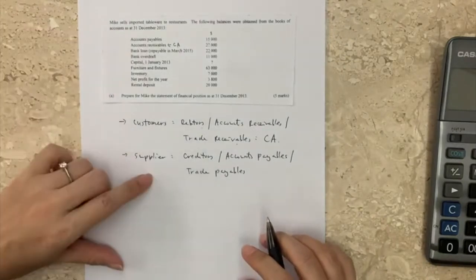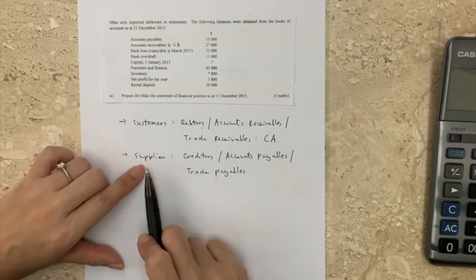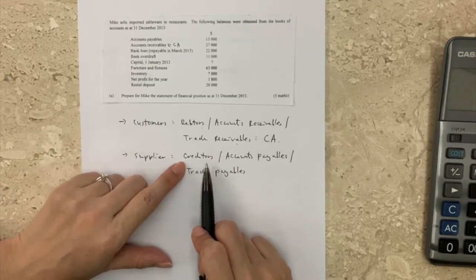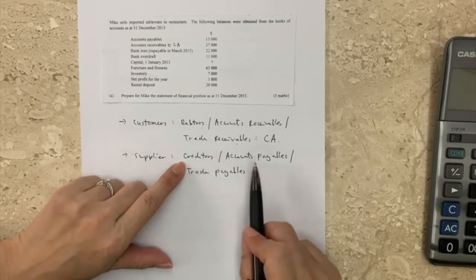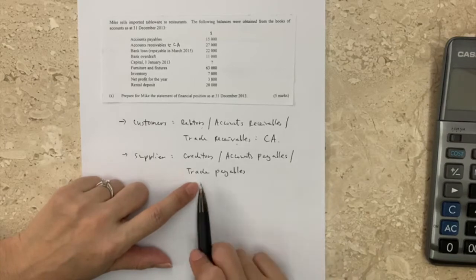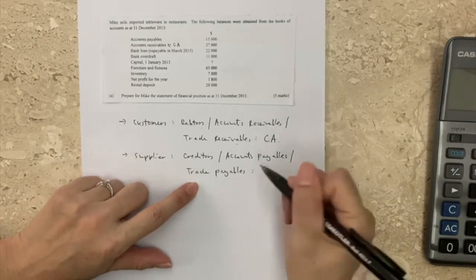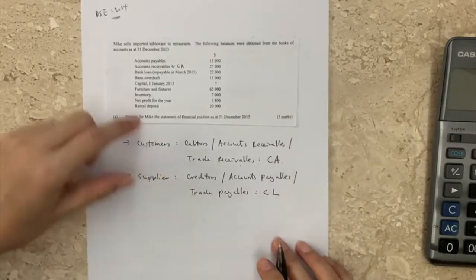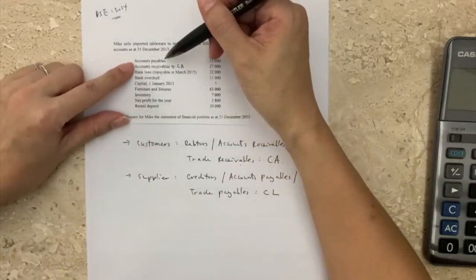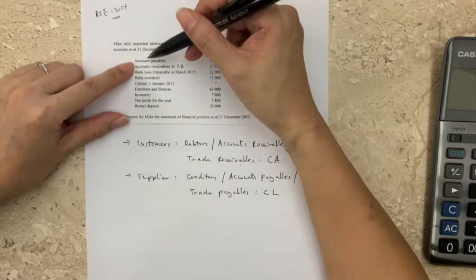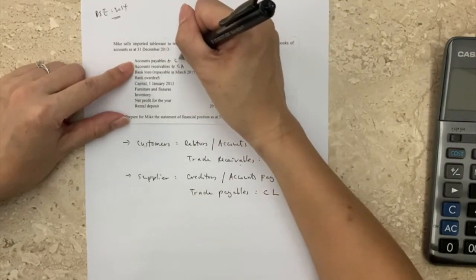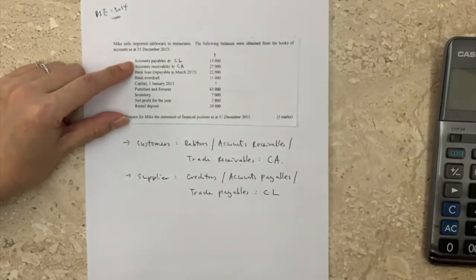Okay, and then we buy from suppliers, and we don't use a supplier's account. However, we use the common names. Some businesses use creditors account for suppliers, some use accounts payable, and some use trade payables. Anyway, all of them are the same as current liability. Always remember we must use the name given to us in the question. So here it is accounts payable, so we use accounts payable, which is a current liability.